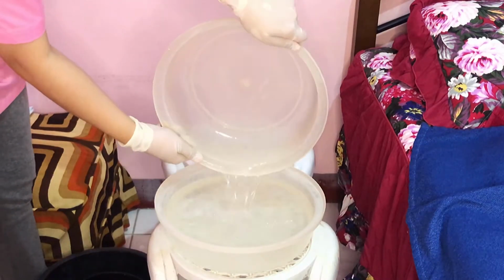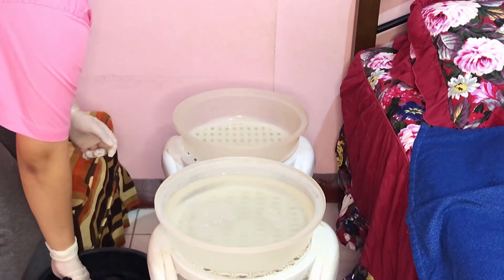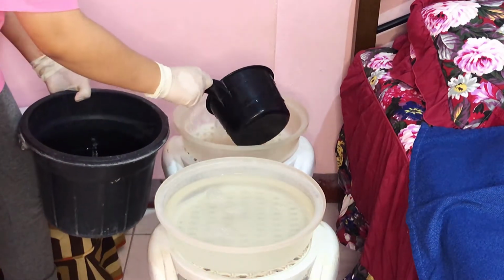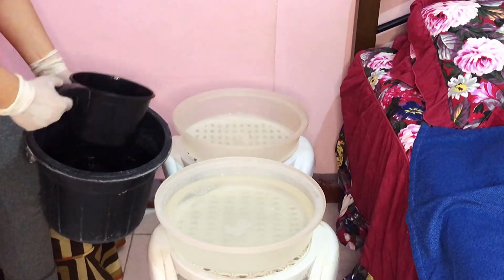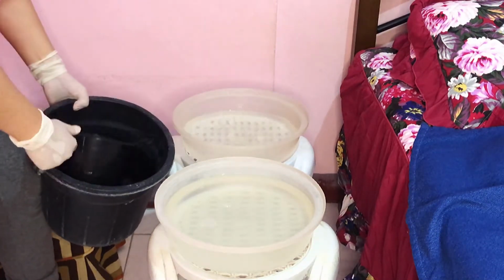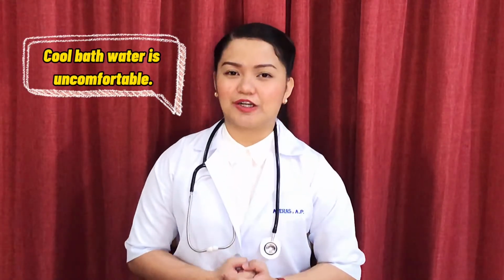And now, we need to exchange the warm water. Cool bath water is uncomfortable. The water is probably unclean. You may change the water earlier if necessary to maintain the proper temperature.